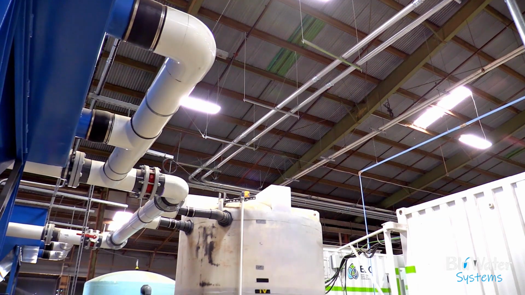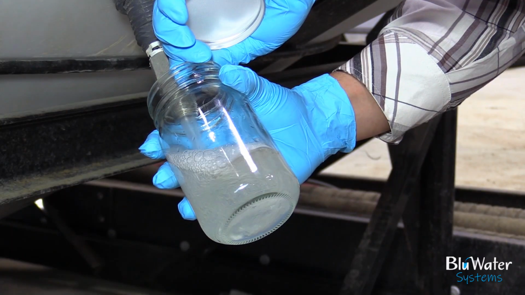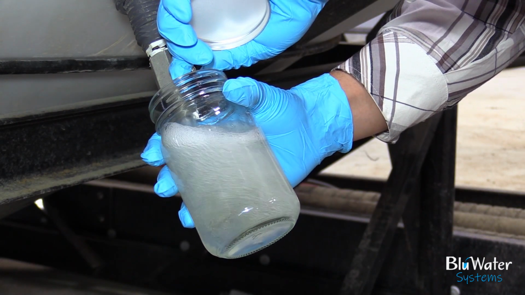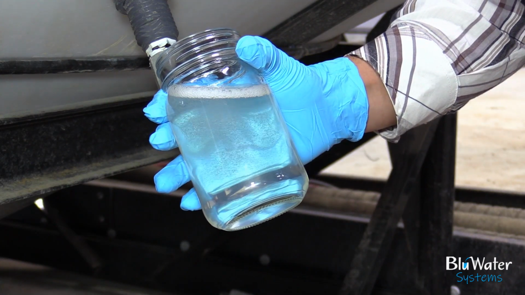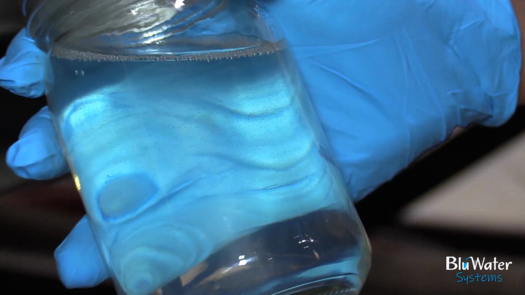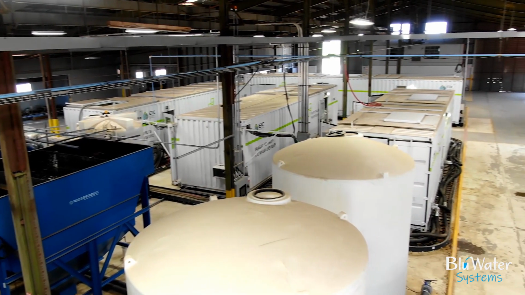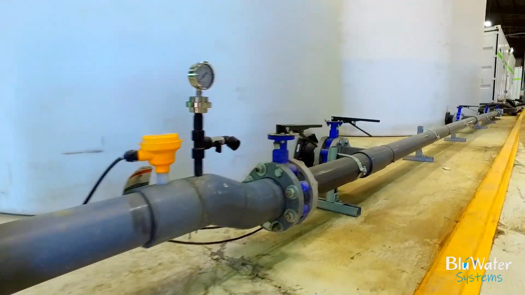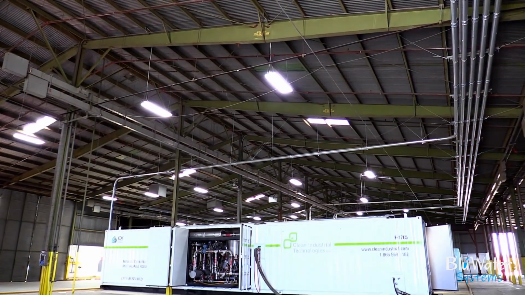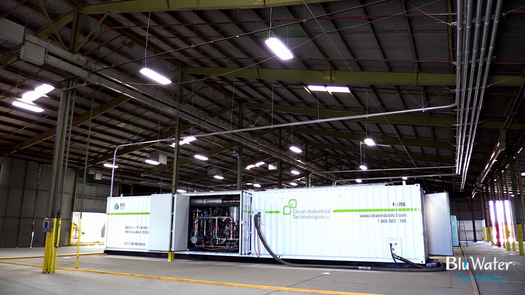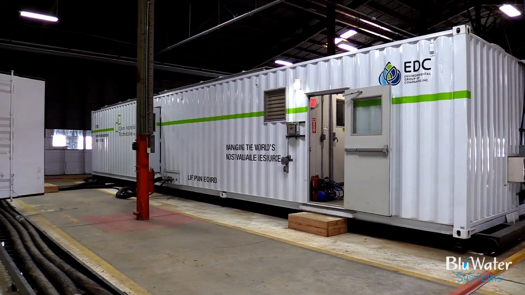After exiting the second chemical reaction tank, the water is then moved into a cone bottom tank, which feeds the ultrafiltration system. This UF system pushes water through ceramic membranes, which remove specific solids which are still remaining in the water.